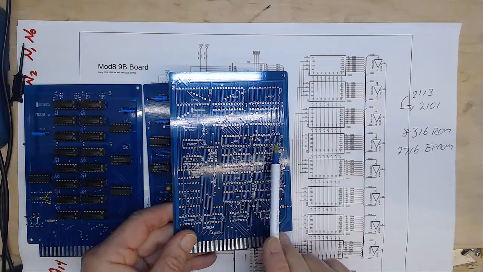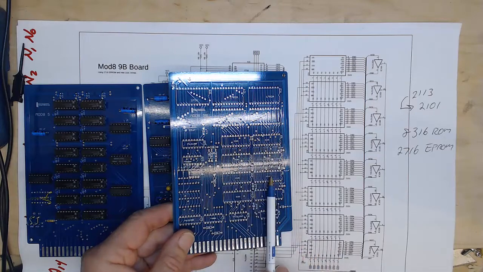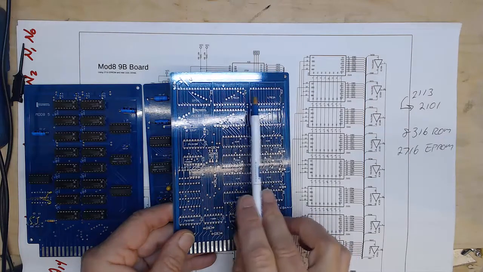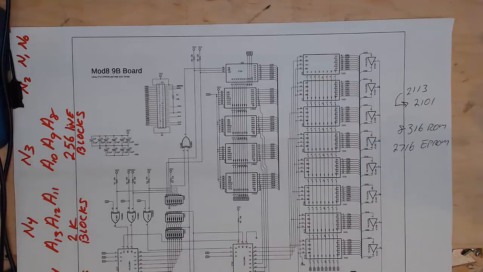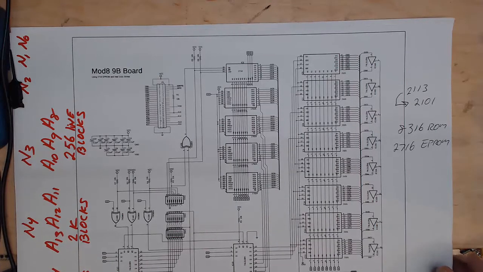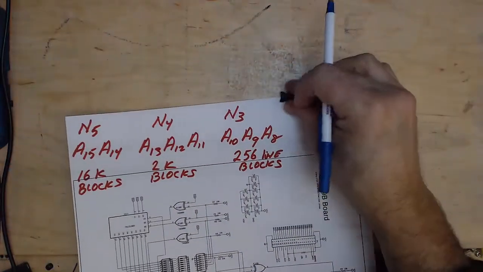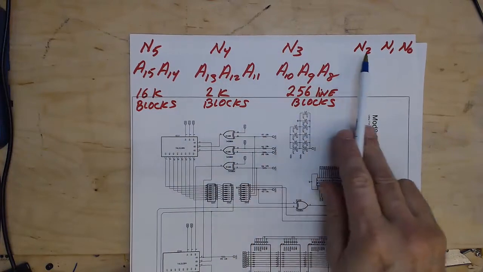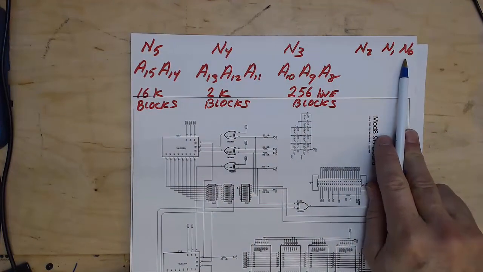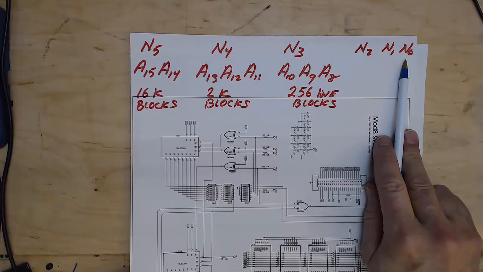So let's look at the decoding. What we have to decode is 1K of RAM, 1K of EPROM, and then 2K of this PROM. Here's Charles's schematic for the board. And when we do look at the decoding, let's go back and look at our split octal numbering system. We had N5, N4, N3, and then N2, 1, and 0 for our 6 digits of our octal.